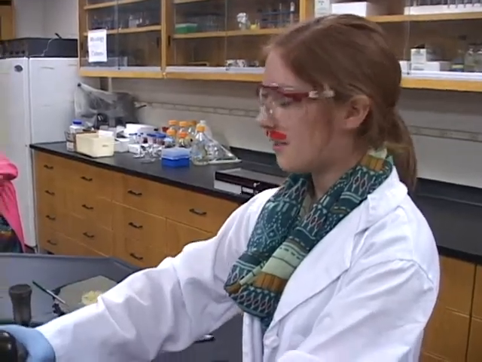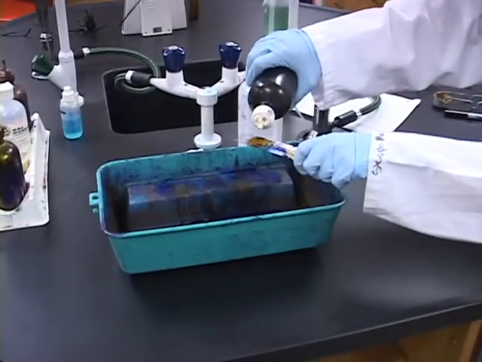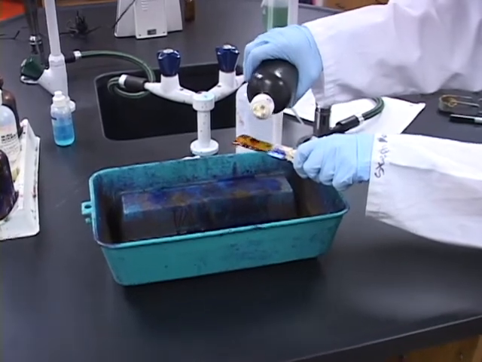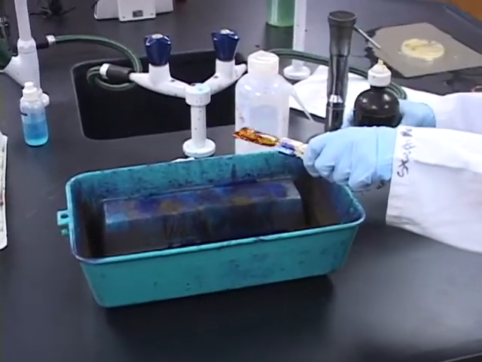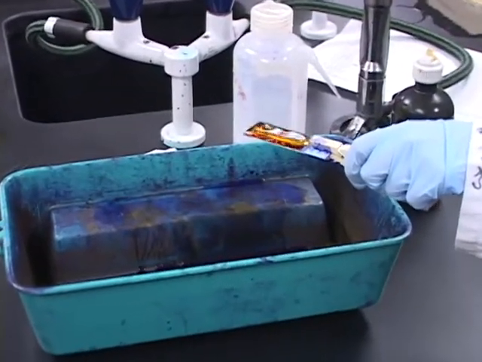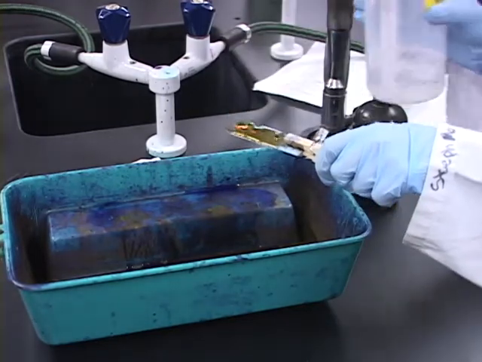Next, flood the slide with gram's iodine mordant and let stand for 1 minute. The mordant increases the interaction between the bacterial cells and the primary dye so that crystal violet is more tightly bound to the gram-positive cells. After 1 minute, rinse with water for 5 seconds.